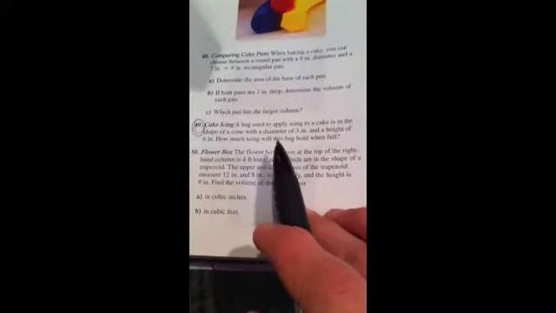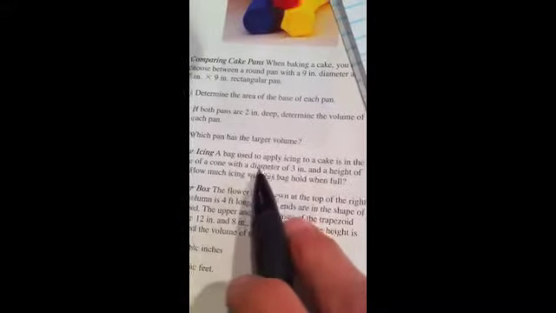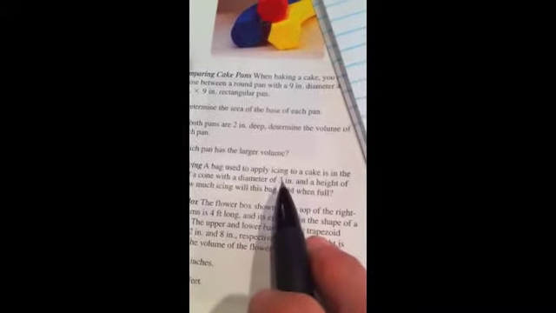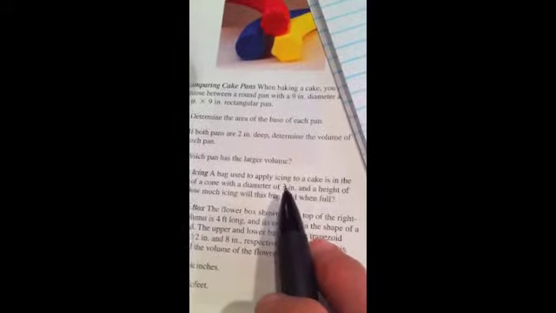So they want to know how much icing the bag will hold, so we're looking for the volume of a cone. The volume of a cone is 1/3 pi r squared h, so just plugging everything in, 1/3 pi times the radius. Here again, be careful, they gave you the diameter, so divide that by 2 to get the radius. So if the diameter is 3, the radius is going to be 1.5. So 1.5 squared times the height, which is 6. Plug that all into your calculator and you'll get the answer.